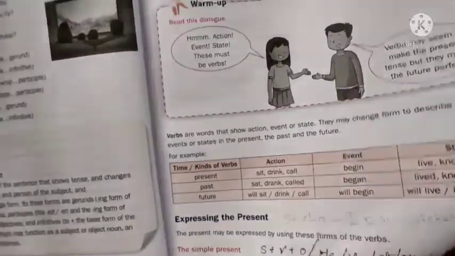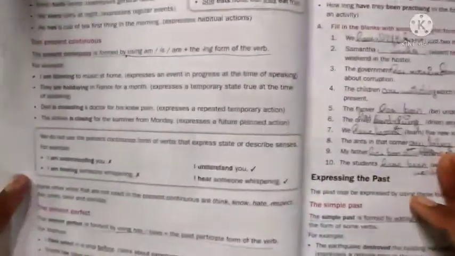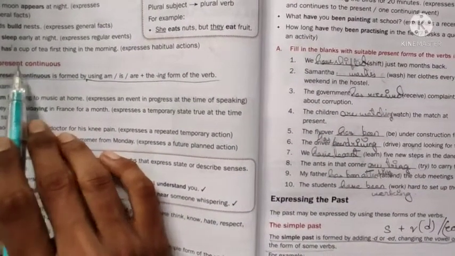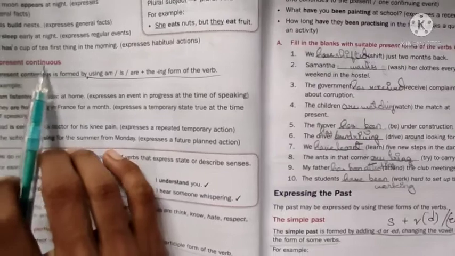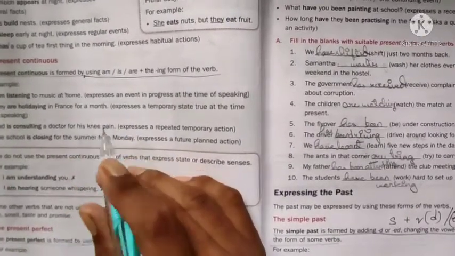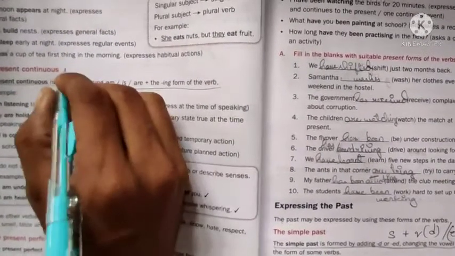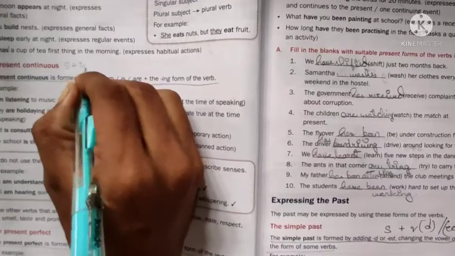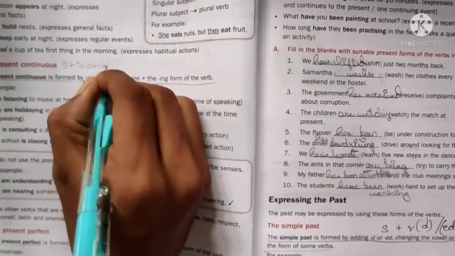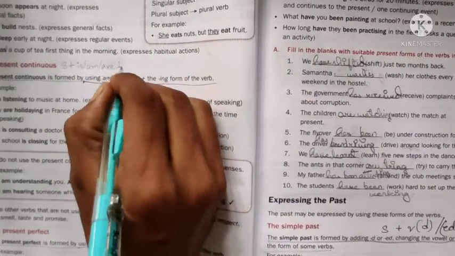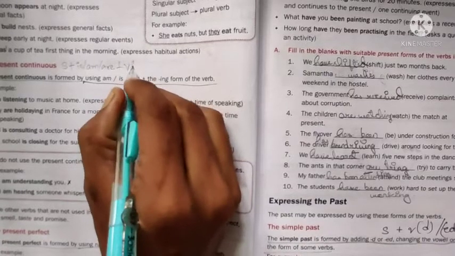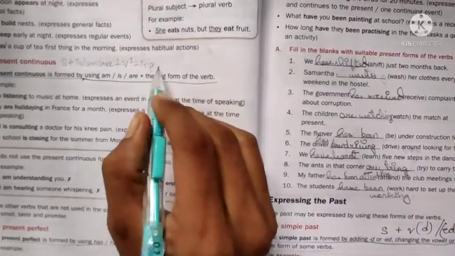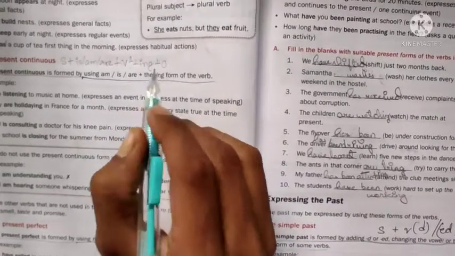So let's see the next one, the types of present tense, that is present continuous tense. What is the rule of present continuous tense? The rule of present continuous is subject plus is or am or are plus first form of the verb plus ing. In continuous tense always we have to use ing plus object.